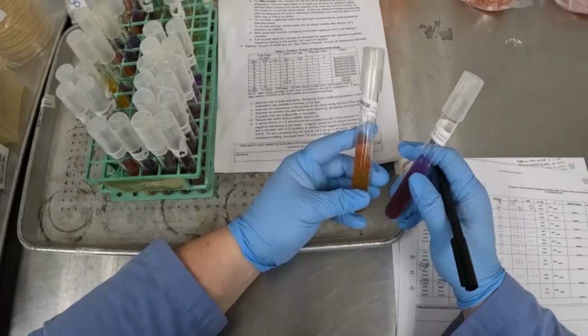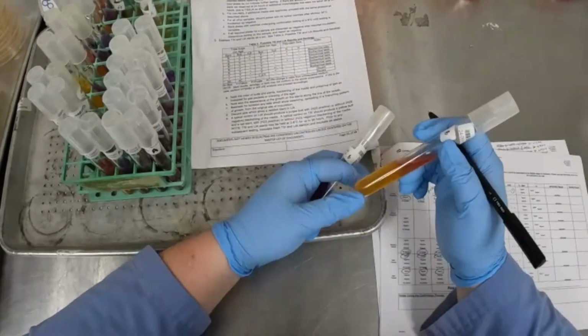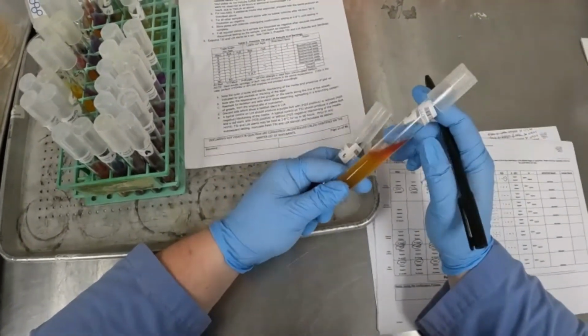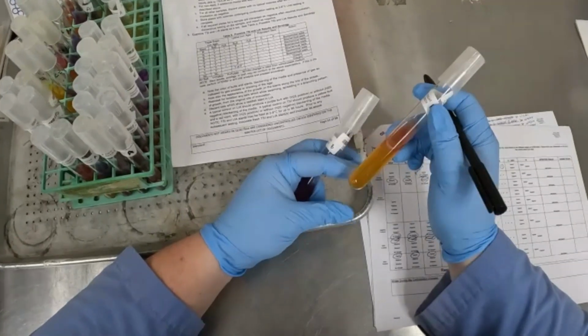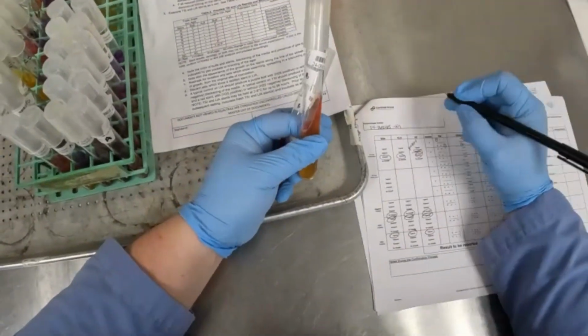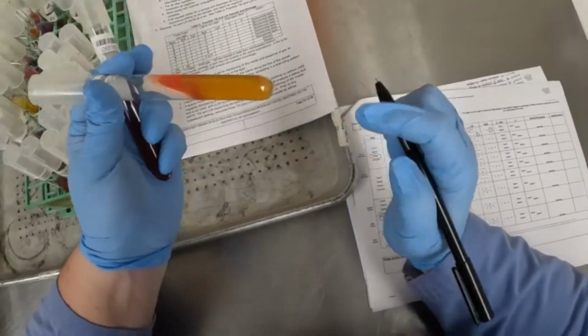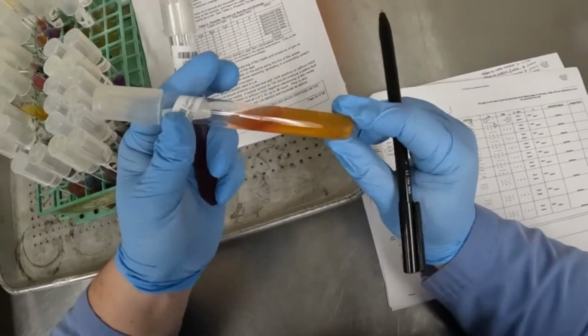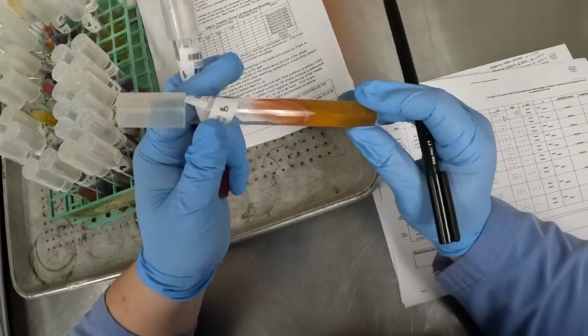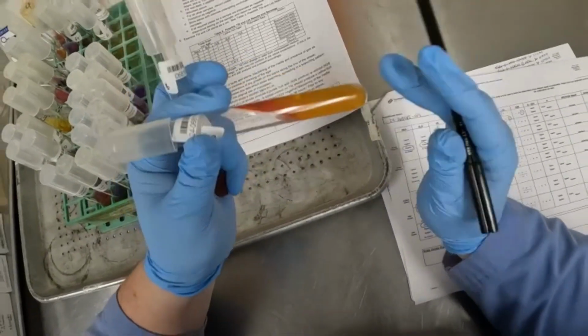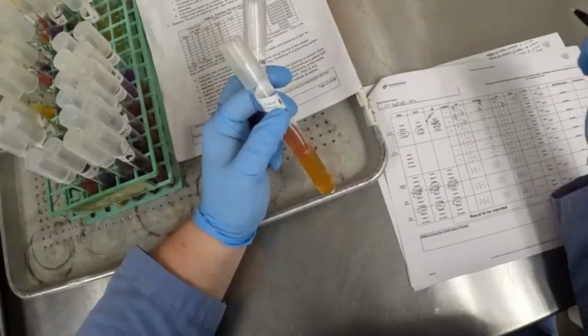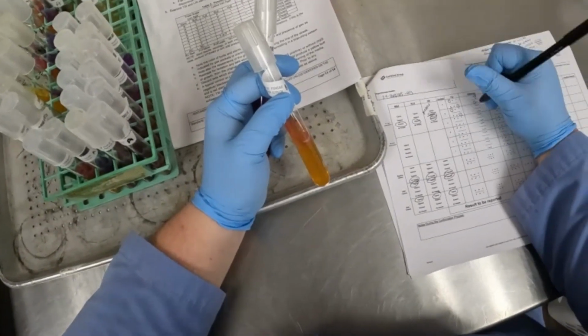So for isolate B, we're looking at our TSI first. We have a red slant over a yellow butt. So R over Y. And then once again, we see some air pockets down here at the bottom, here in the side. There's another little air pocket right there. So yes, we will say gas, but there is no H2S production.